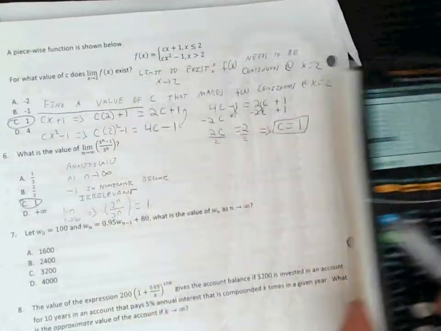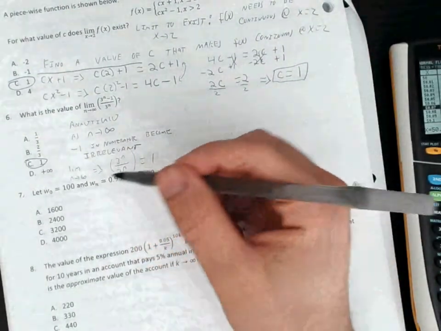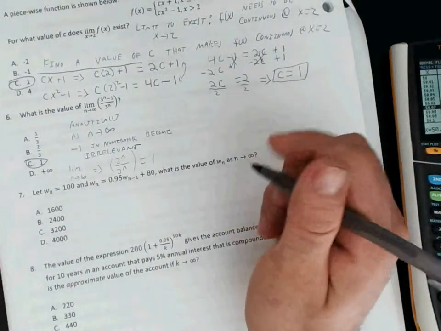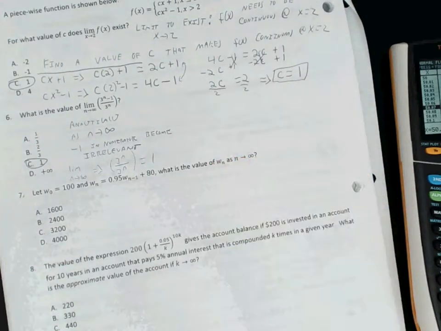Let's go to problem number 7. Let w sub 0 equal 100 and wn equal 0.95 wn minus 1 plus 80. What is the value of wn as n approaches infinity? This is a very tricky problem.